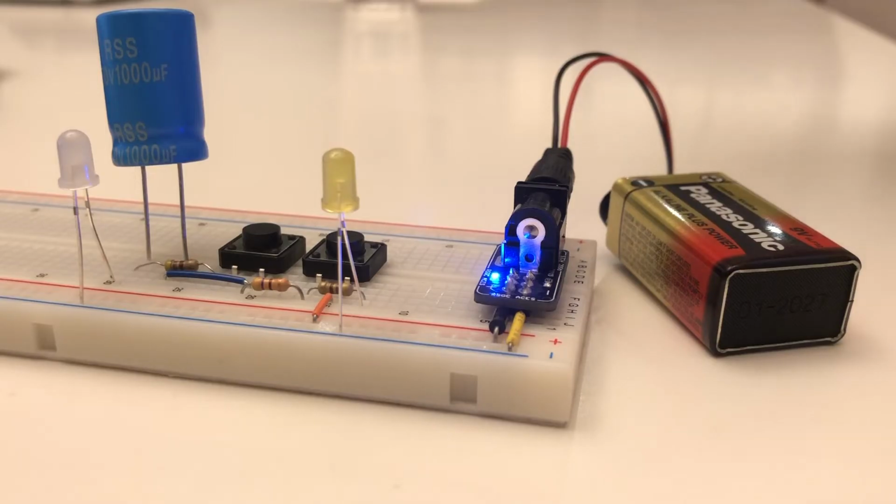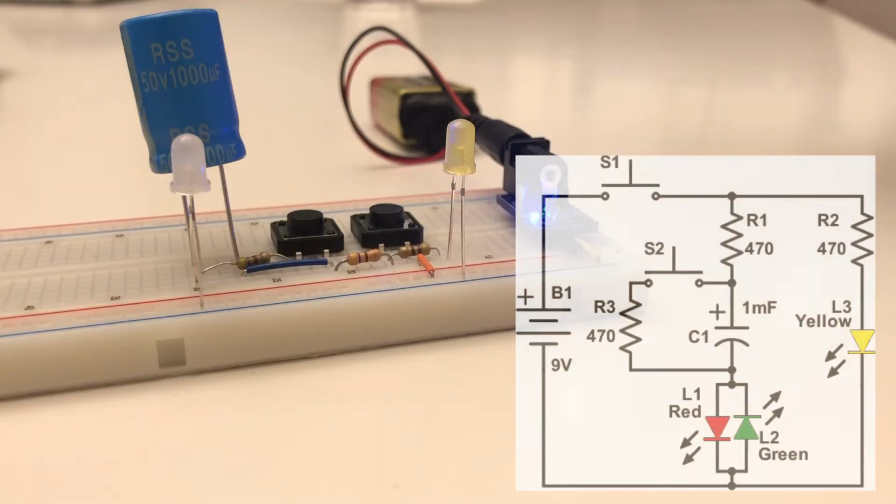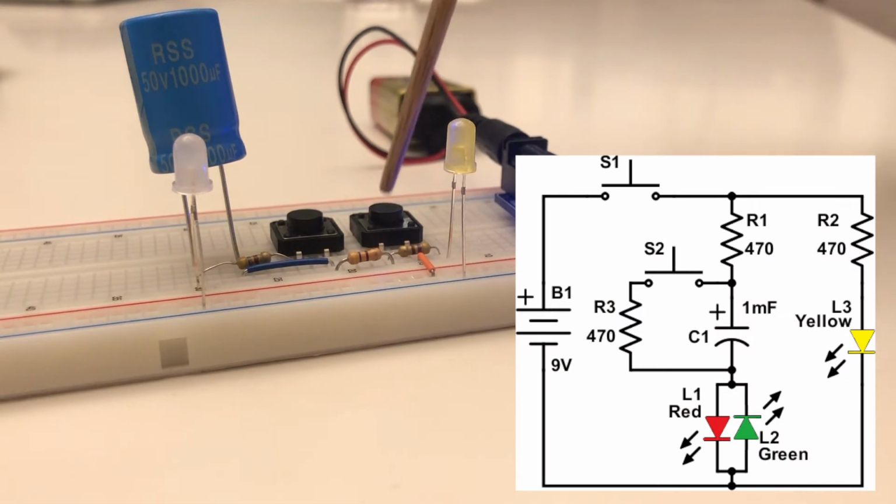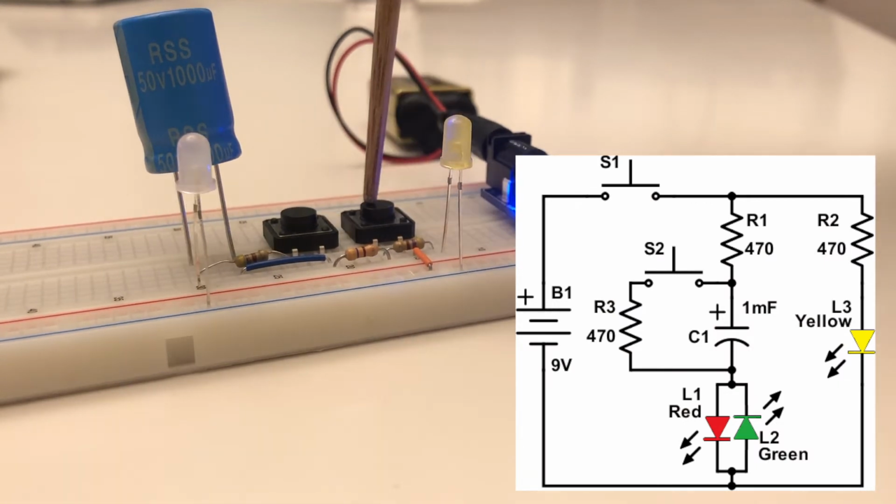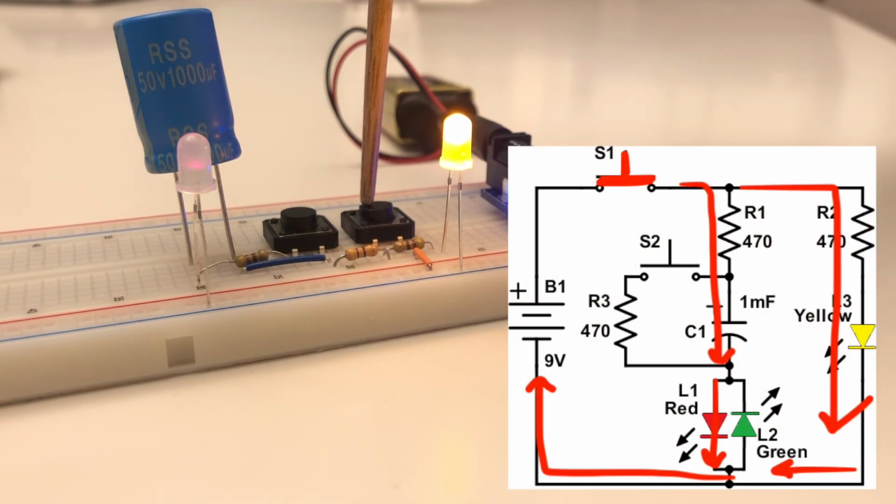Now let's dive into how this thing actually works. At rest, the circuit has no current or voltage, since the input S1 is not activated. When I push the PBNO, the circuit becomes active, and at the junction before R1, the current divides down the two branches because they're in parallel.